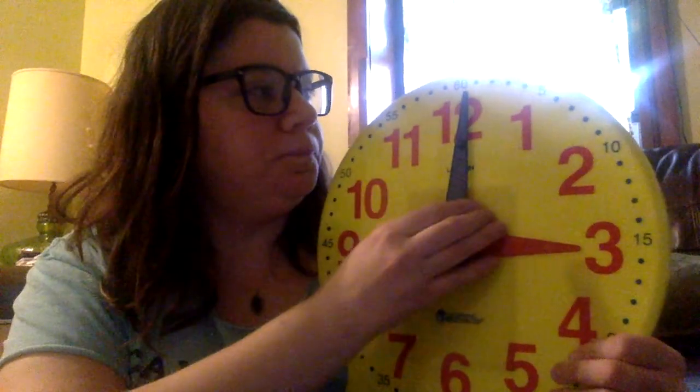Okay, so today we're going to review telling time to the minute, and then we're going to get a lesson on elapsed time, or another way of saying it is time intervals. So to start, here's our clock. We all know this is 3 o'clock.